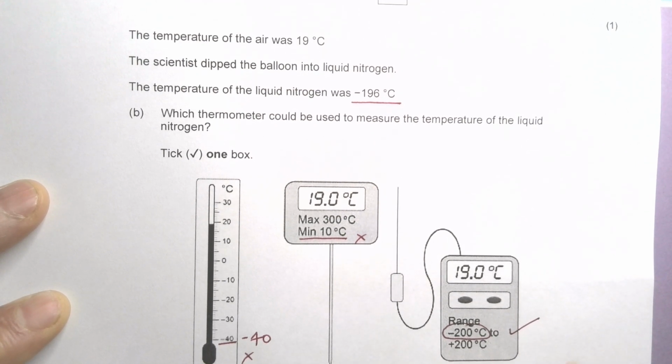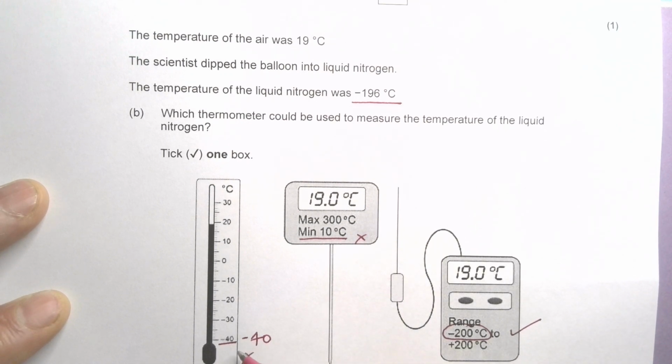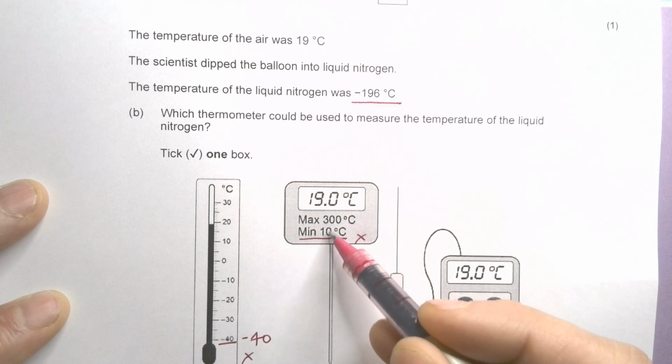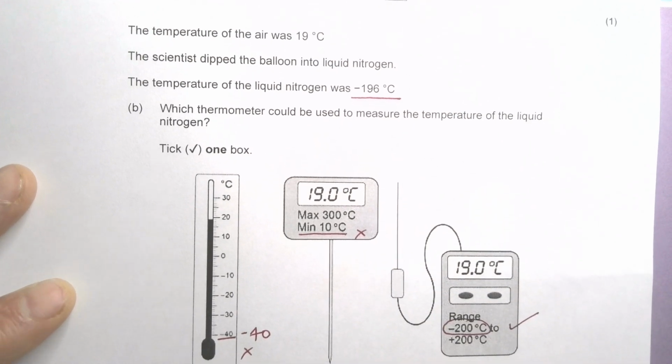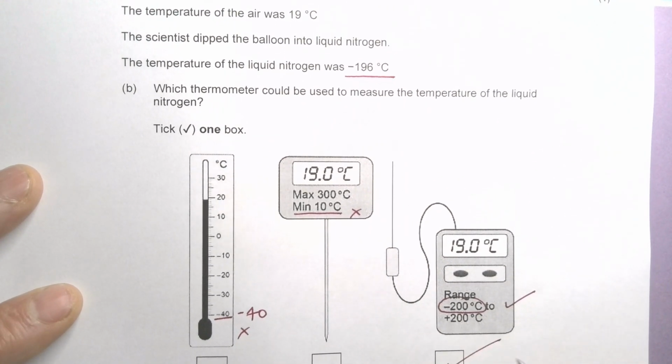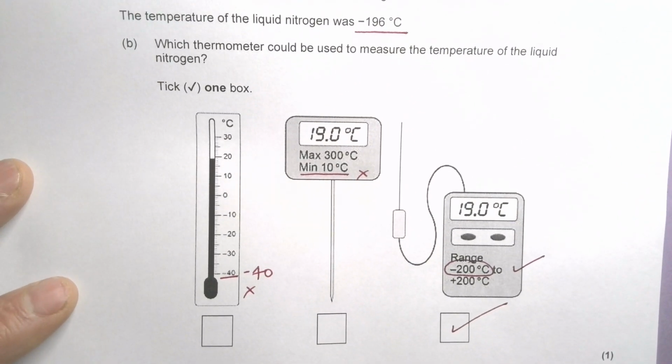This one here would also measure the temperature of the air. This one can measure the temperature of the air because 19 is between these two, and this one can measure the temperature of the air as well. But the liquid nitrogen, it's got to be the last one there because the other ones won't go low enough.